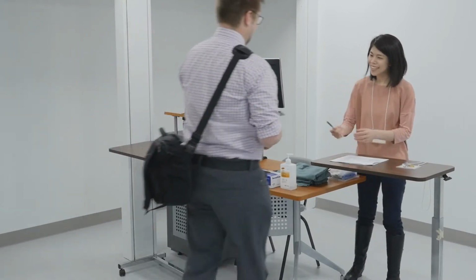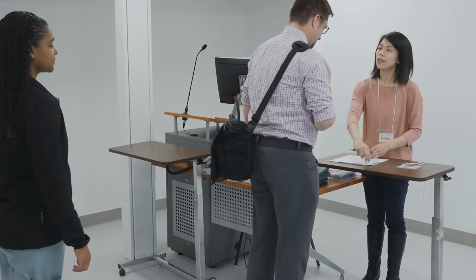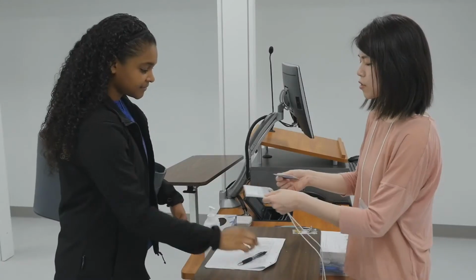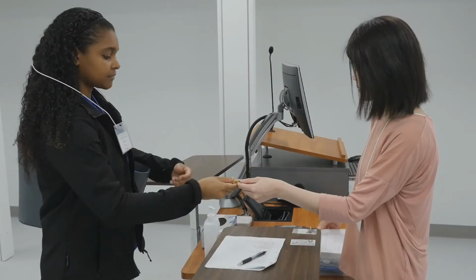Once you arrive, you'll have to show us your ID. Your ID must be valid. It can't be expired. It must be government issued, and it must have your photo and signature. In return, we'll give you an NCAS badge with your NCAS number on it.